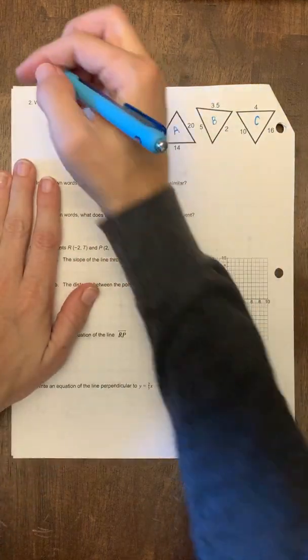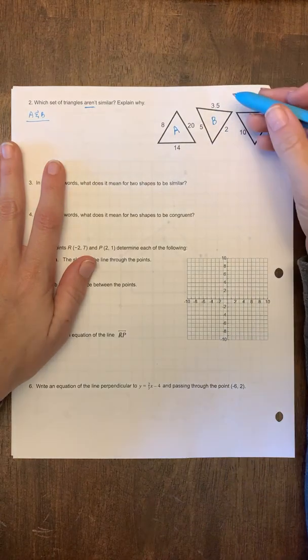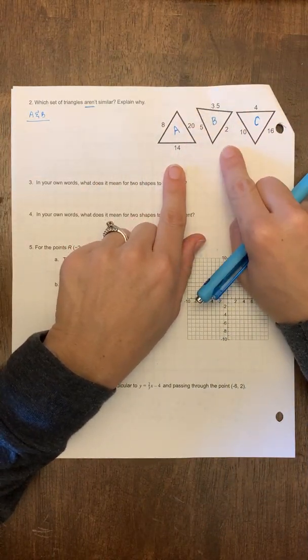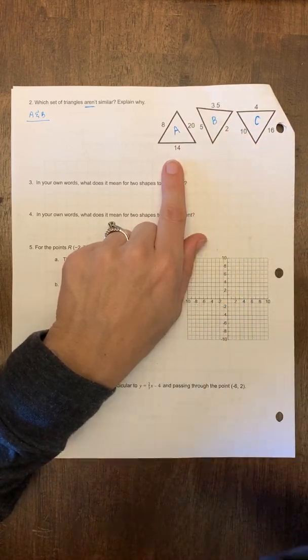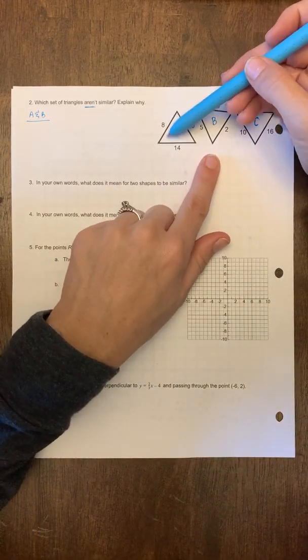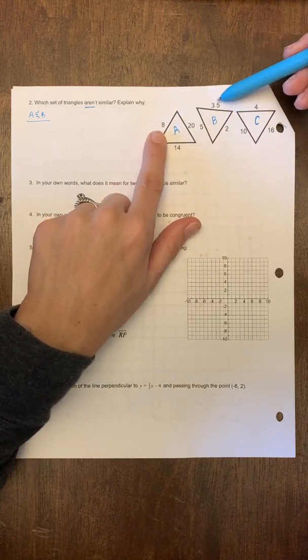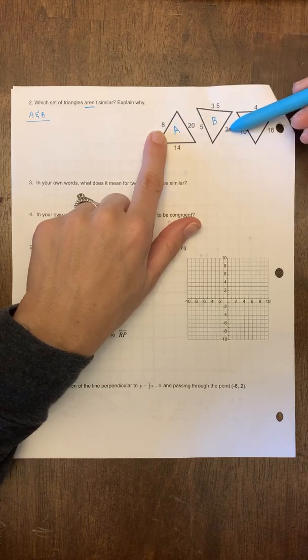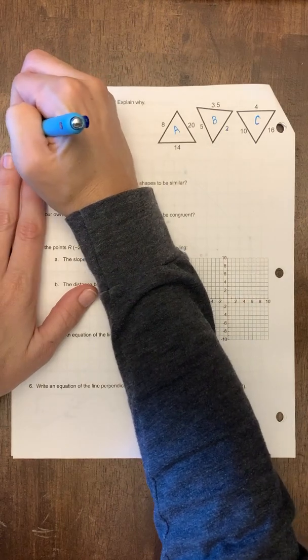Let's look at A and B. Okay, those are the ones I'm going to look at first. And so if I want to know if these are similar, because I don't have any angles here, all I have are sides, I'm going to check to see if their sides are proportional. So I'm going to look at the smallest side on this triangle, which is 8, and compare it to the smallest side on this triangle, which is 2. So 8 and 2 would be my two sides that I would create a ratio from.